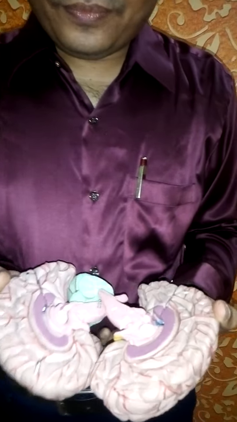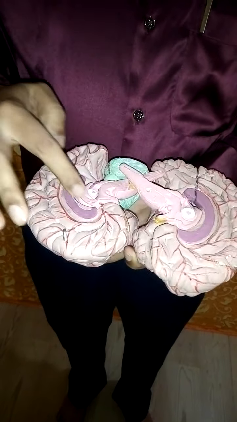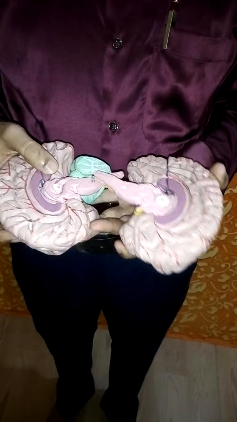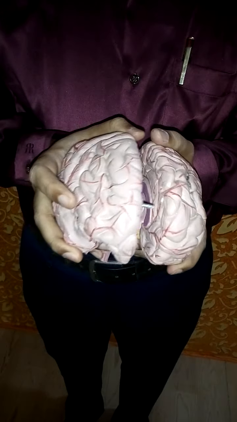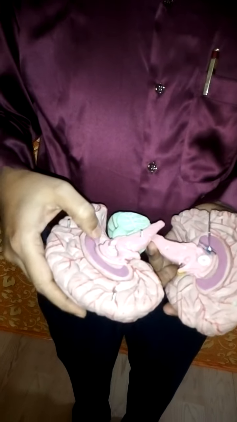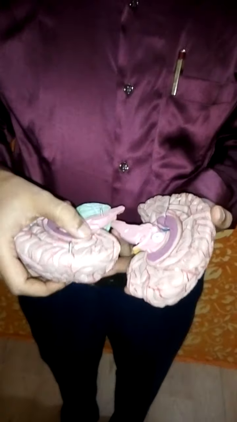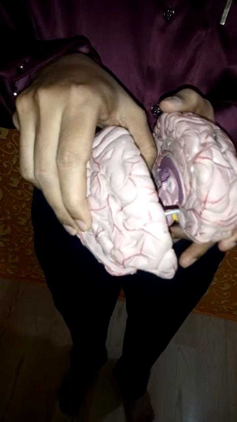Here you can see, after dissection this part and this part is separated, otherwise they are connecting the two sides. That is why the same lobes of opposite sides are connected by this fiber, which is called commissural fiber, and they connect two sides.